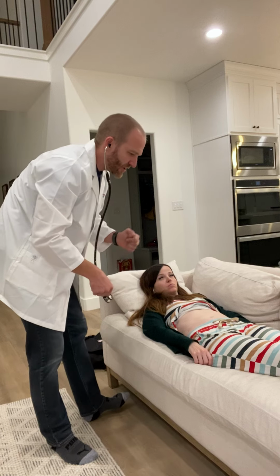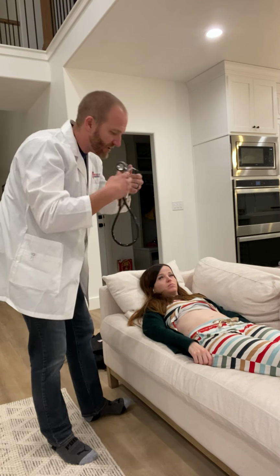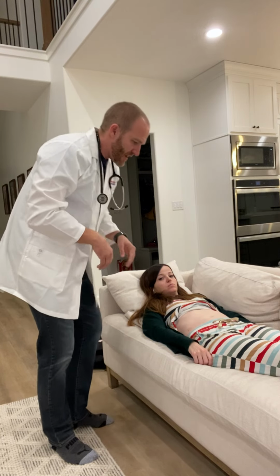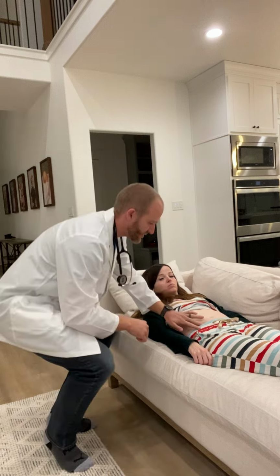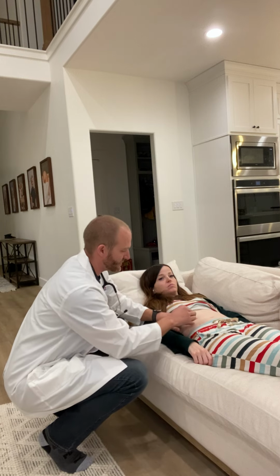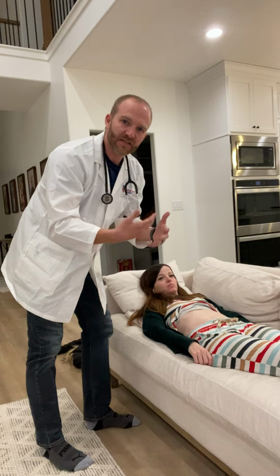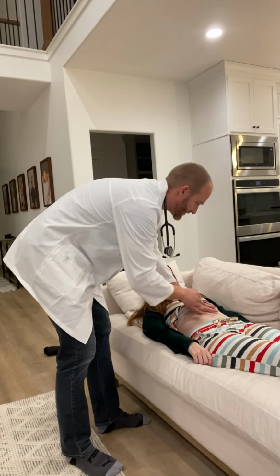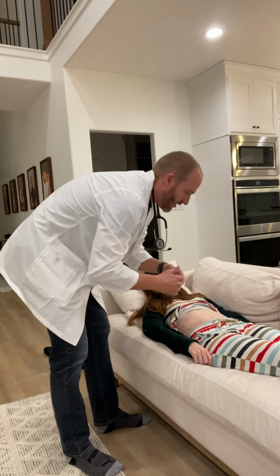Okay, now we're going to move to percussing the abdominal quadrants. How I'll do that is I'll take my middle finger and tap those quadrants, listening for any dullness. We want it to have a tympanic sound. A dull sound could mean that there is something going on that we need to assess further. All four quadrants had a tympanic sound, which is a great sound.